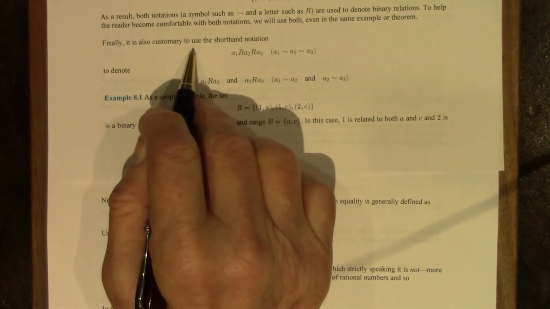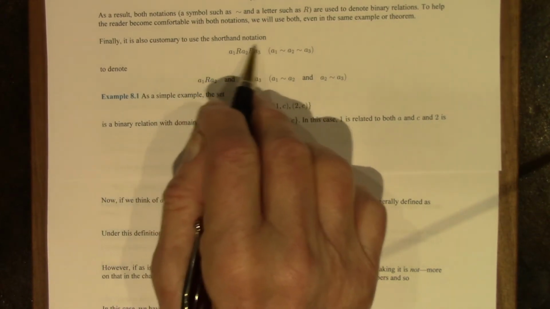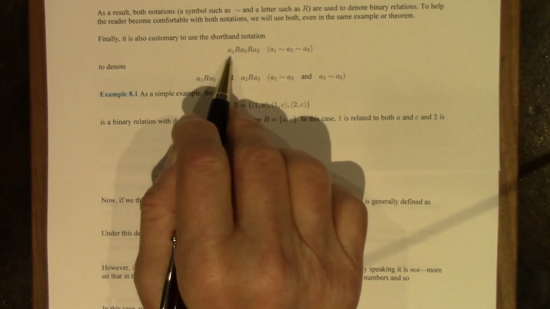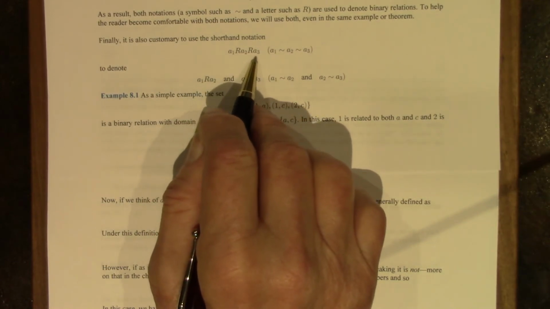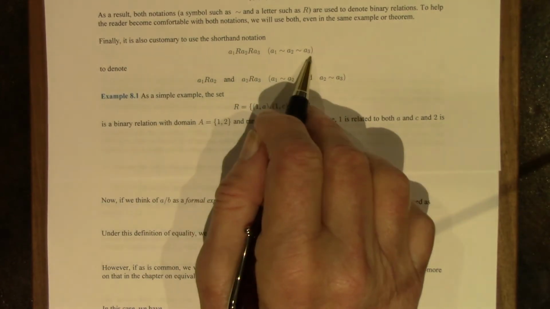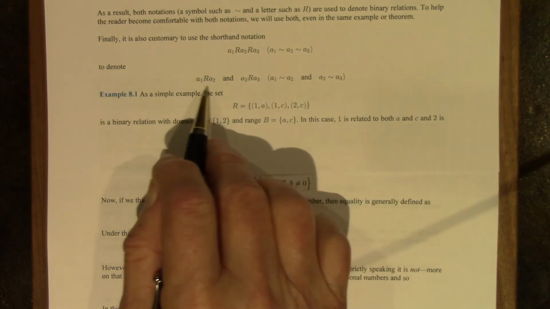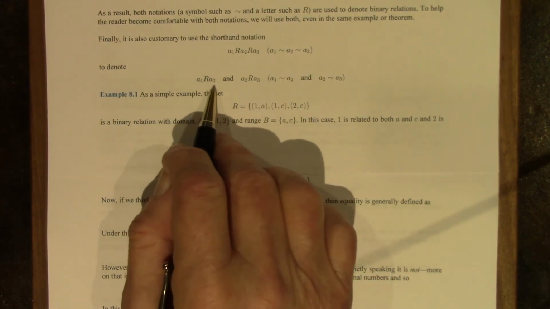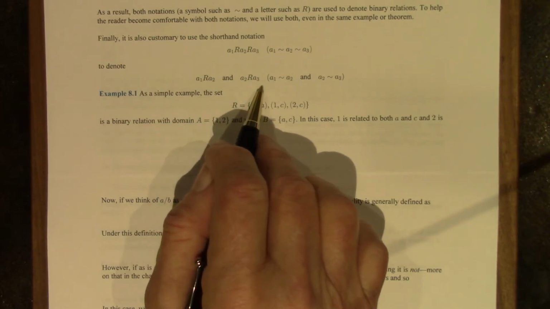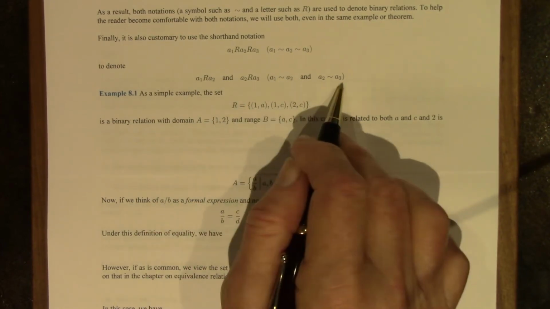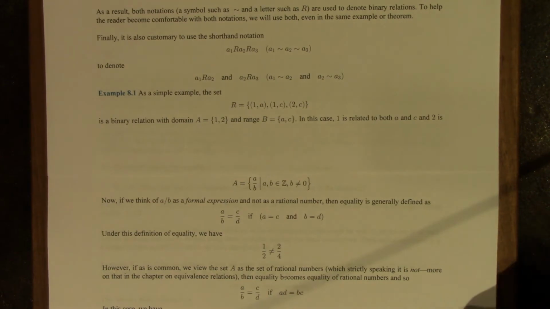Finally, it's customary to use a shorthand notation. For example, A1 R A2 R A3, or here it is in the other notation, to denote the fact that A1 is related to A2 and A2 is related to A3. Or in the other notation, it looks like that.